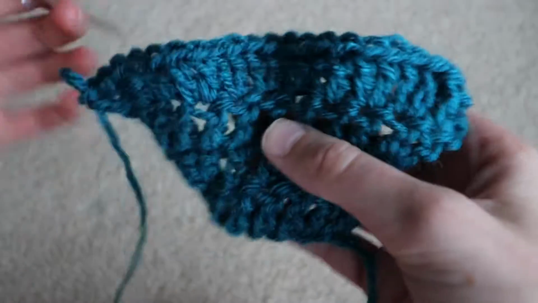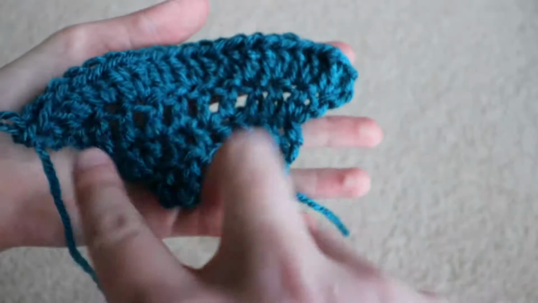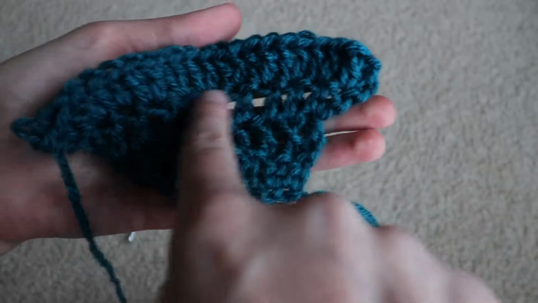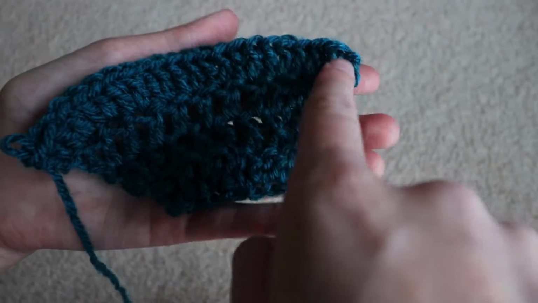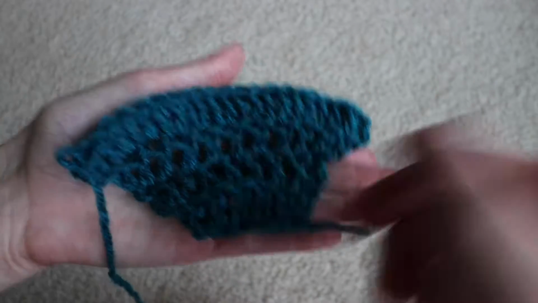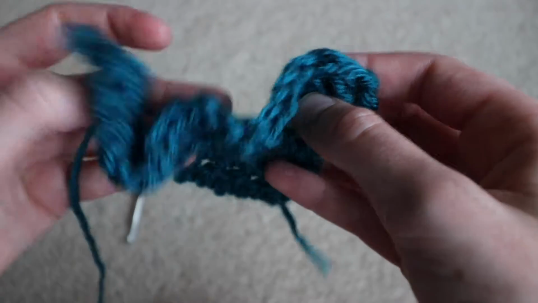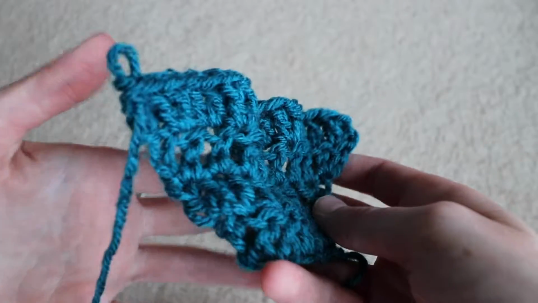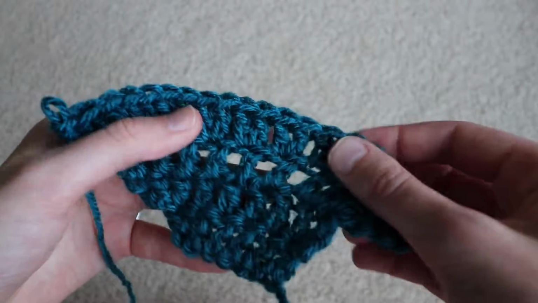And the reason why increases cause the fabric to do different things is because in the same distance this way, this row only had 9 stitches, but this row up here has 18. So if you try to fit 18 stitches in the same amount of space you fit 9 stitches, obviously those 18 are going to have to kind of cram around and get a little squished up. And so that's what's going to create those nice curves and that texture. So now you know how to do an increase. So there you go, that's all there is to it.